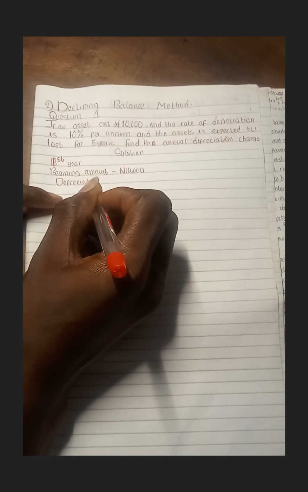Solution. Let's calculate for the first year. The beginning amount equals 10,000 naira. Then the depreciation charge at the rate of 10%: 10,000 naira multiplied by 10 over 100.